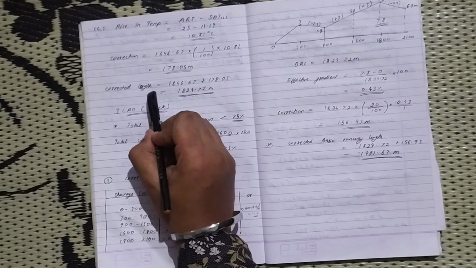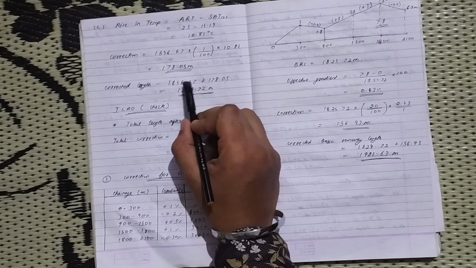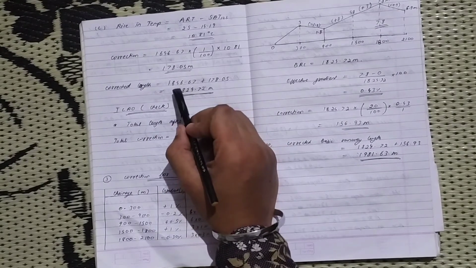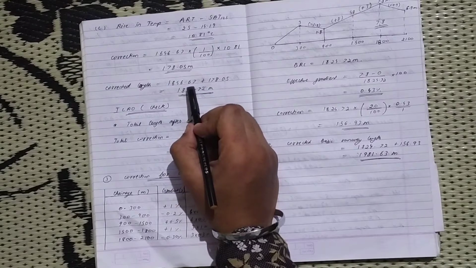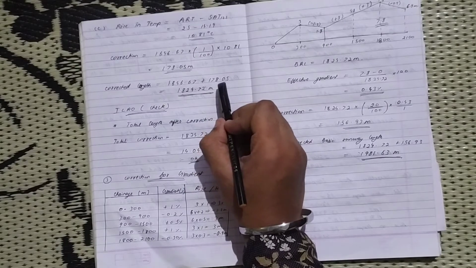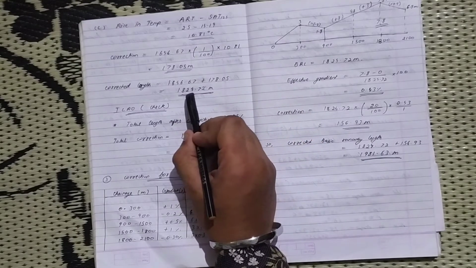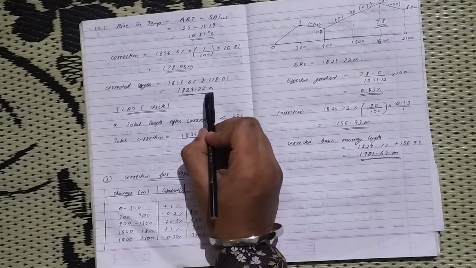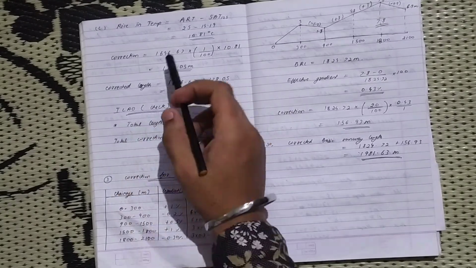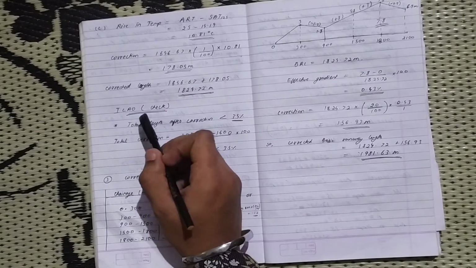And the corrected length is the summation of 1646.67 plus that correction 178.05, which is equal to 1824.72 meters. After doing 2 corrections, we have to do a check, that is the ICAO check.